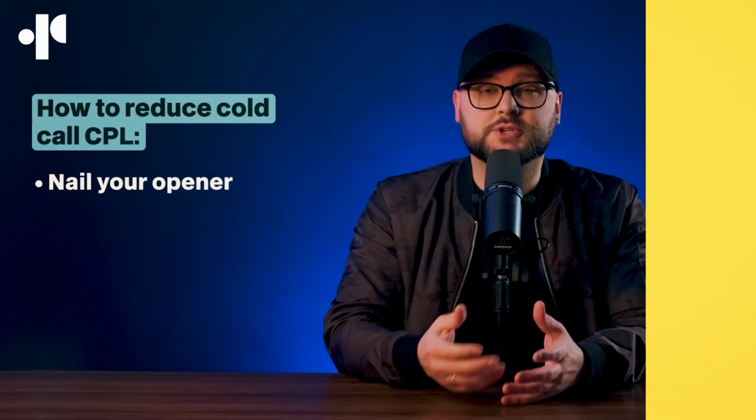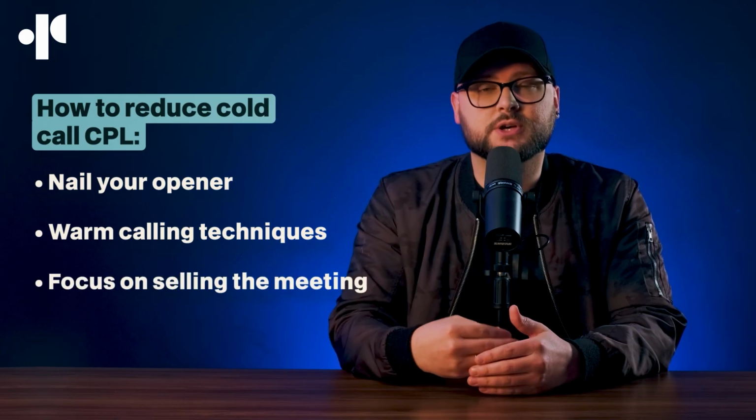It's a pattern interrupt that jolts the prospect and makes them more likely to continue the call. Number 2, warm calling techniques. Before calling, do some research on your prospects to better understand what they want to accomplish. This way, you can then tie their needs and their goals to your value proposition to deliver a more compelling pitch.